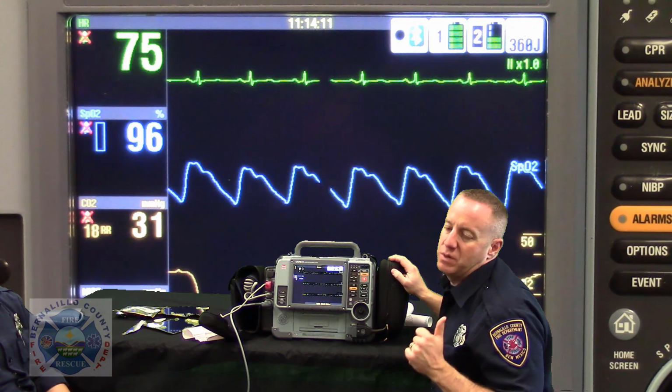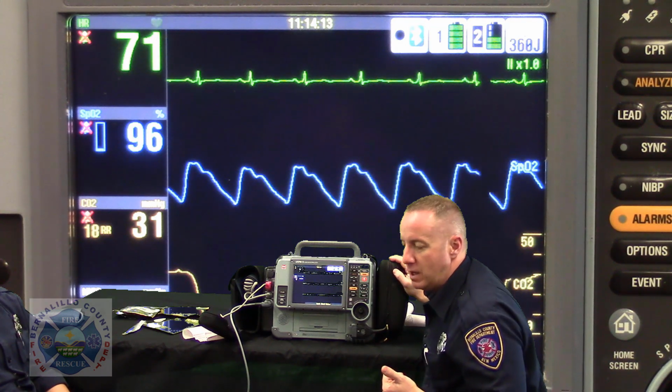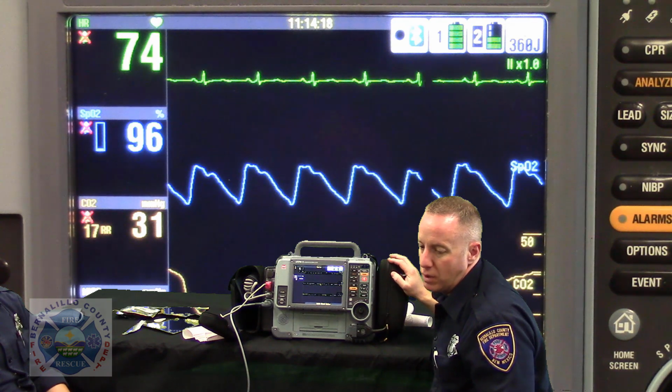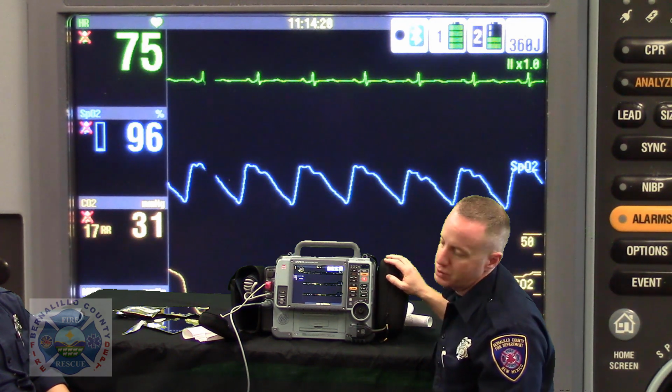So that sort of speaks to if you're in a spare unit without a cradle point, you're not going to be able to transmit this thing wirelessly. You're going to need to be in a unit that has a cradle point in order for this to transmit successfully.